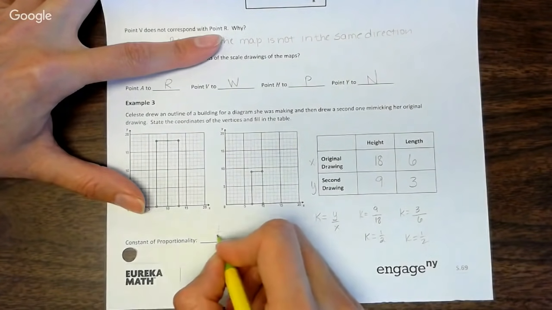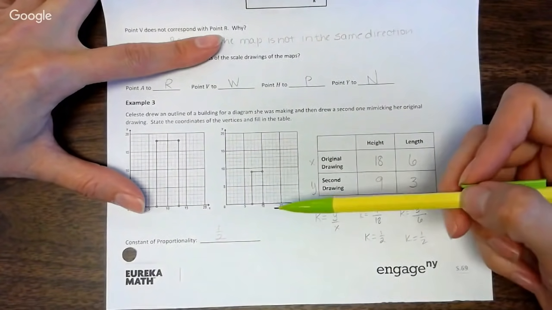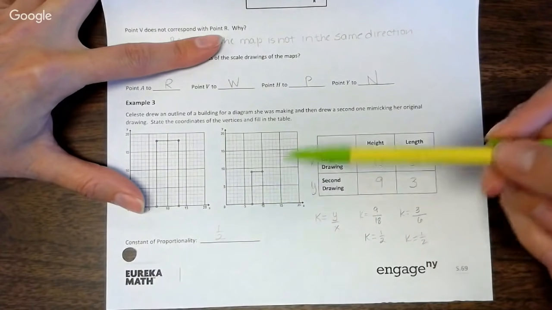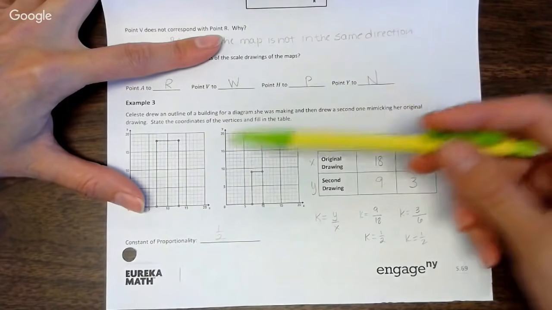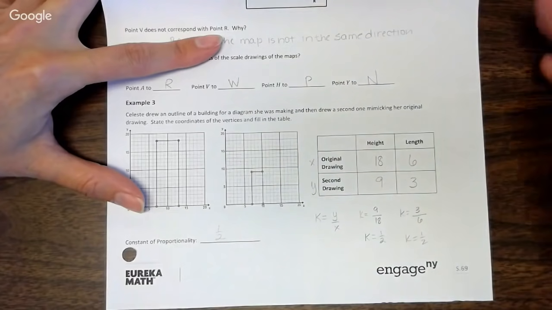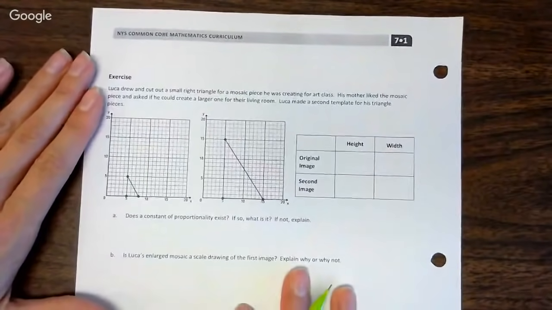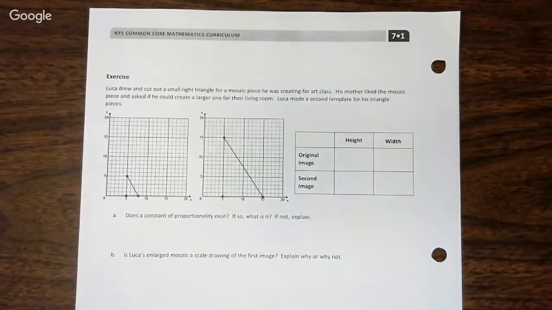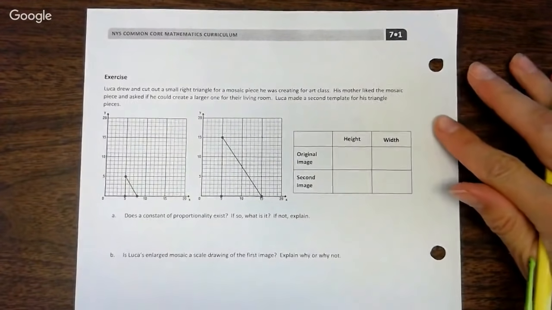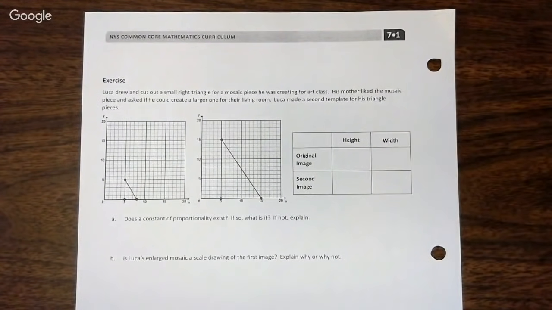So my constant of proportionality is 1/2. What that means is that it is being reduced by half the size, and that is being reduced by half the size. Let's take a look at this exercise. What I'd like you to do is pause this video. Try this exercise on your own, and when you're done, press play again and see if you are correct.